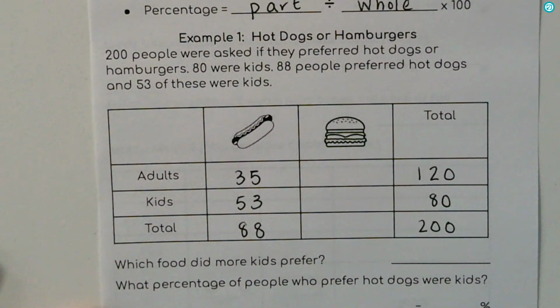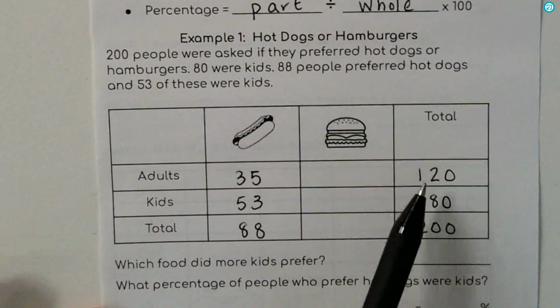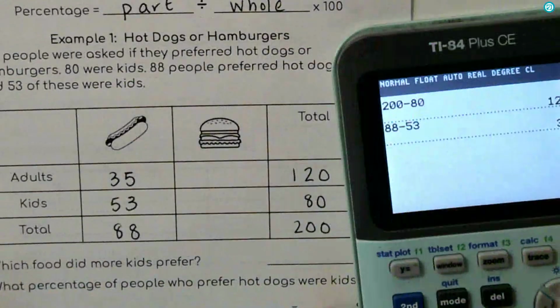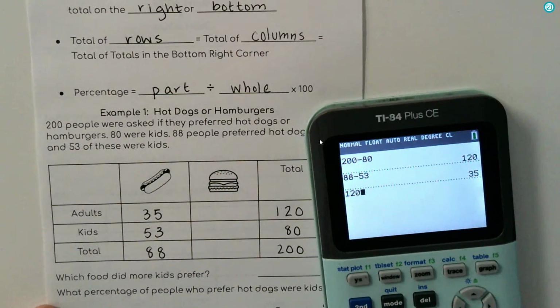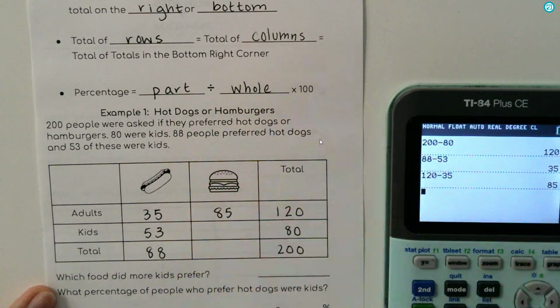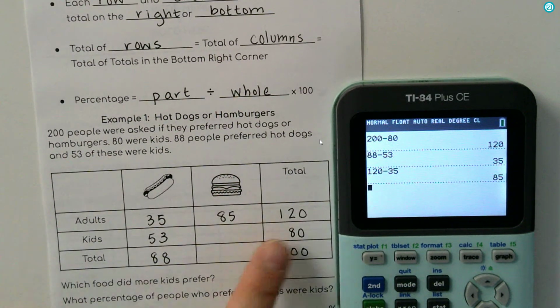Okay, so we now know everything about hot dogs, and we know how many total people we were. Now we have to figure out the hamburgers column. We can take the 120 total adults, 35 of them chose hot dogs. So 120, I had to zoom out a little bit, 120 minus that 35 is 85 adults chose hamburgers. And then we can fill in the kids' hamburgers. We had 80 kids, 53 of them chose hot dogs, so the rest must have chosen hamburgers, which is 27.